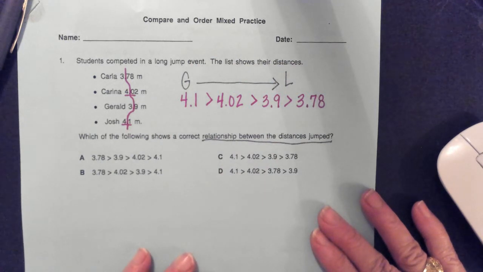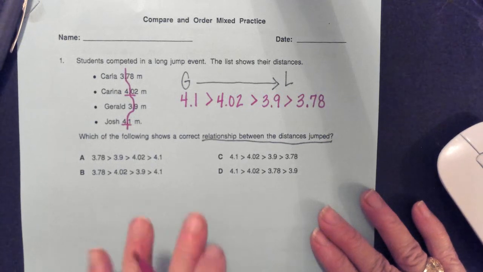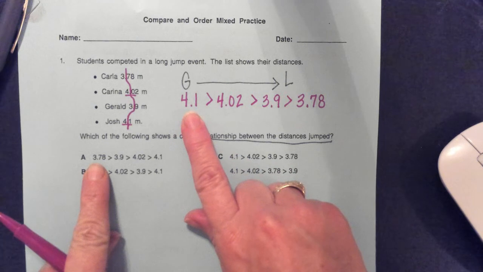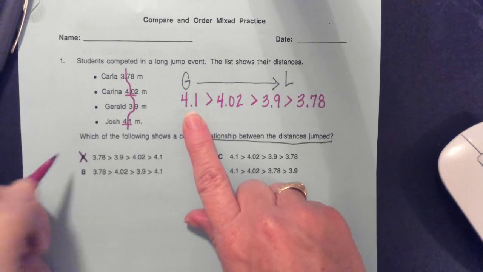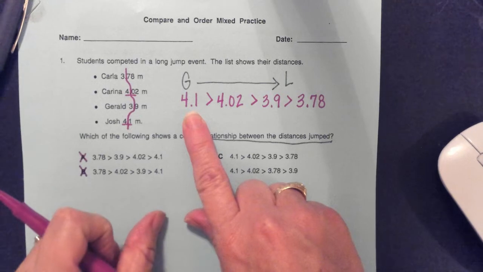Now all I need to do is go back and find the one that matches. So carefully, I'm going to go back, I'm going to eyeball. I notice that this one and answer choice A and my answer choice, they don't match. So I'm going to go ahead and get rid of A, and I can go ahead and get rid of B also.